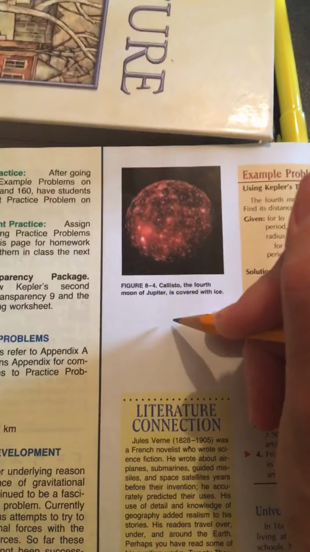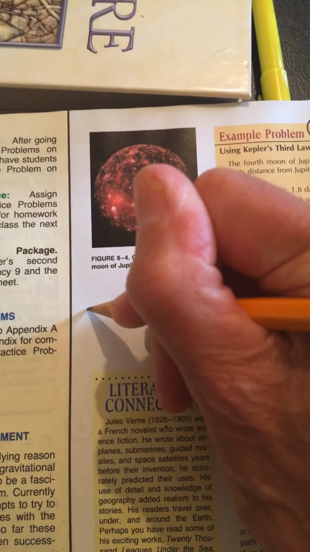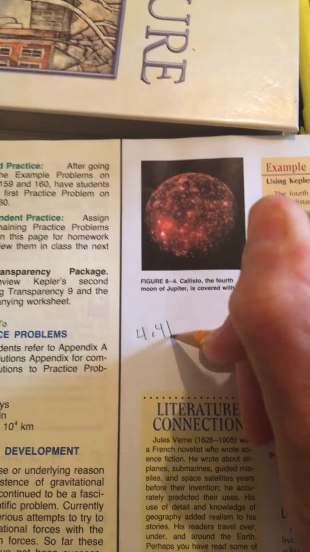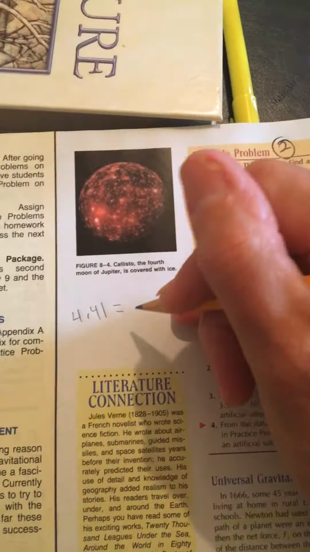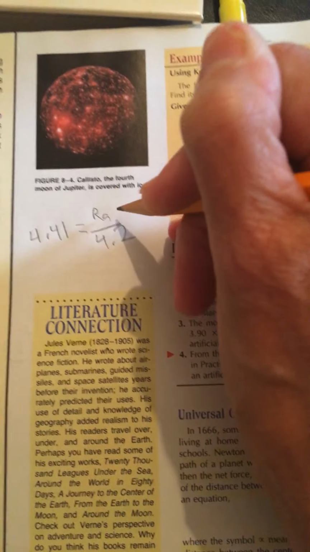So if you need me to show you that, let me get a pencil out. Okay, so once it's here, I'll write right there. So when we took the cube root of both sides, we had 4.41 equals the radius over 4.2. Why is radius not alone?